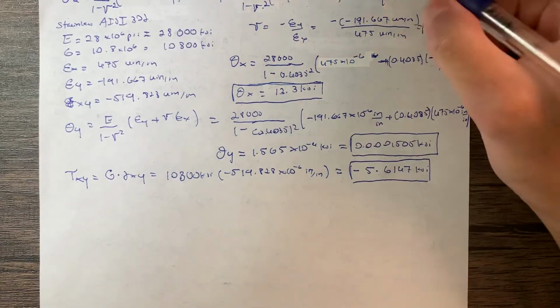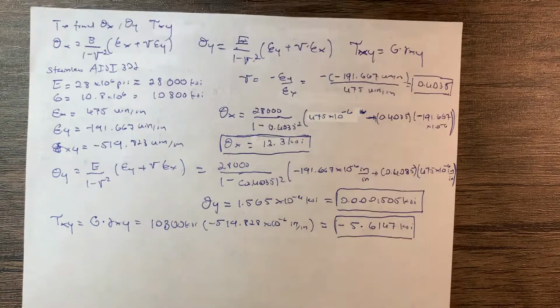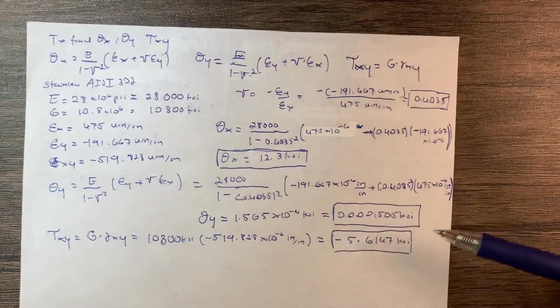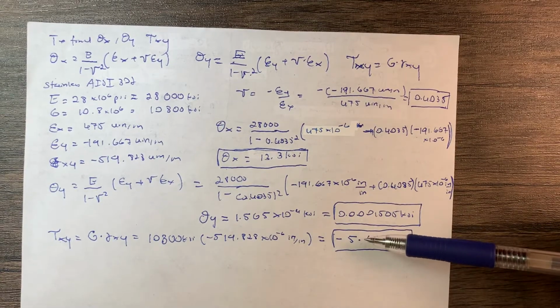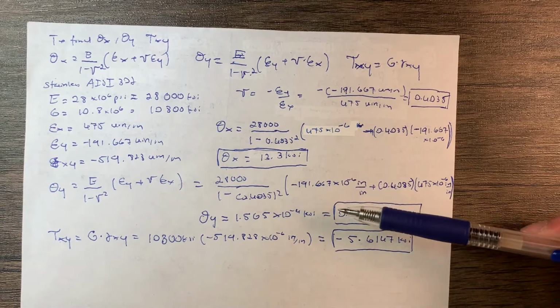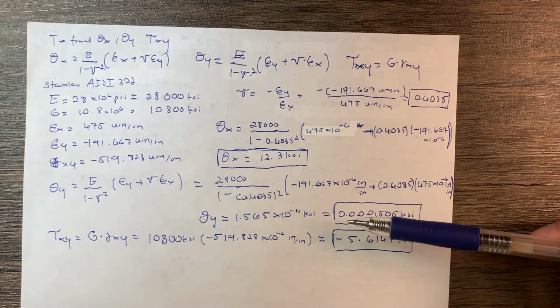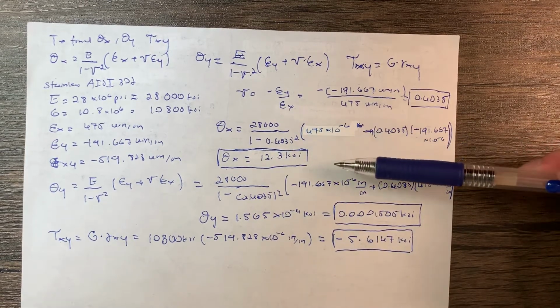So we have found our state of stress with the corresponding strain gauge readings that were given in the original problem. To find the principal stresses and the principal shear stress, we need to use Mohr's circle.